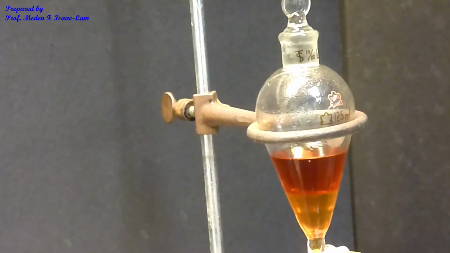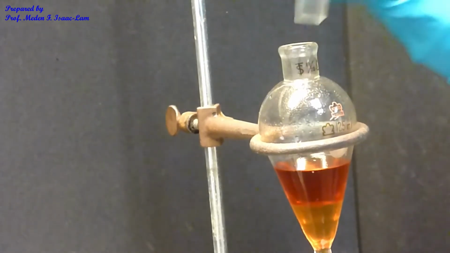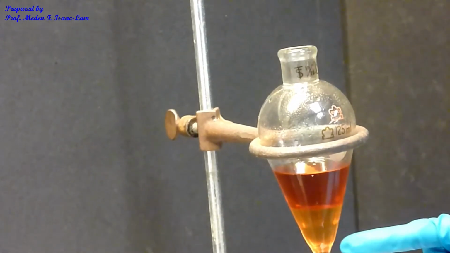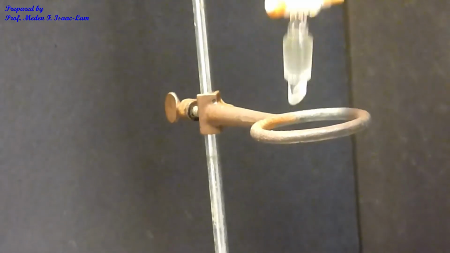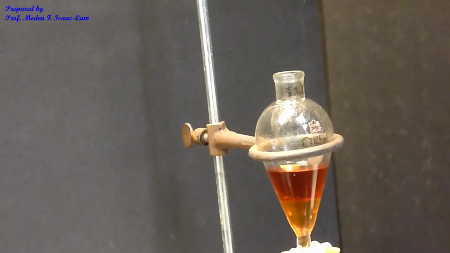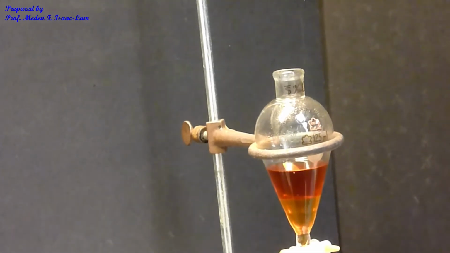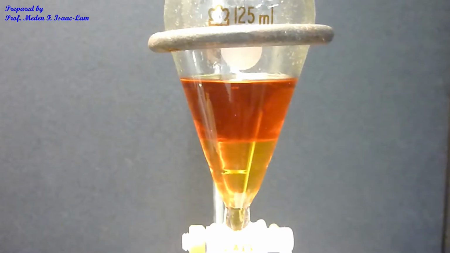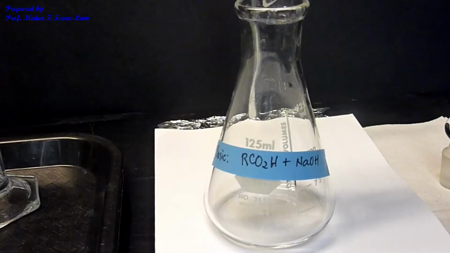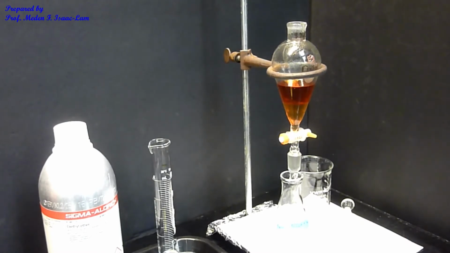I will now take out the cover, which is the stopper, and then I will drain the lower layer into a beaker or into a flask. So I'm now going to use the flask. I'm now ready to separate the layers.